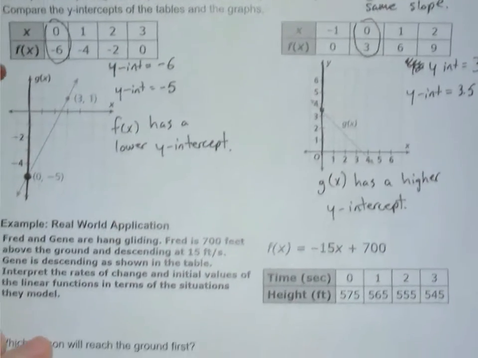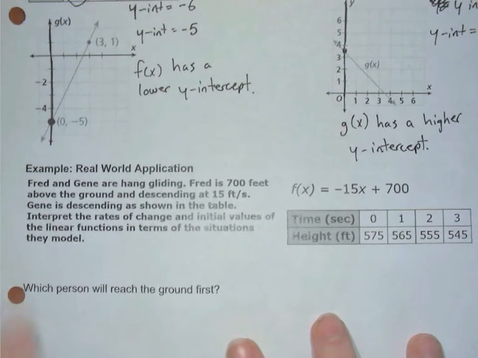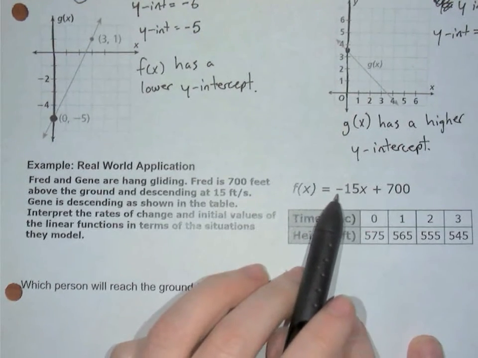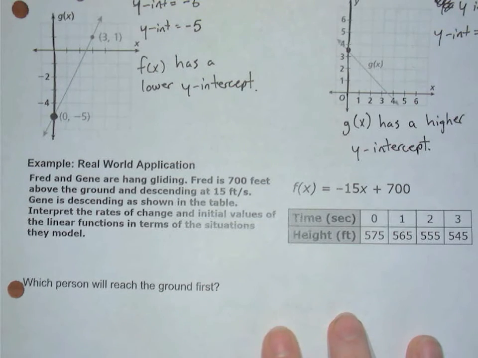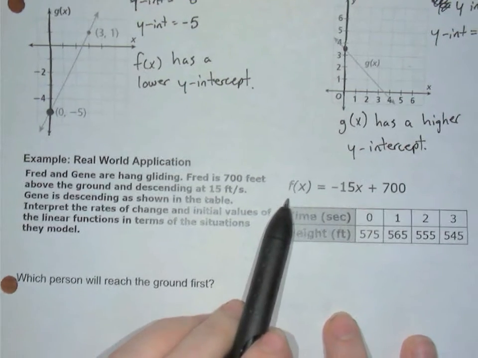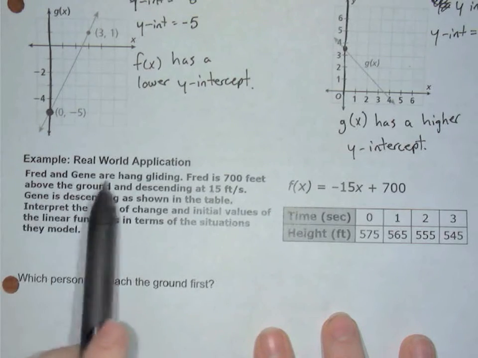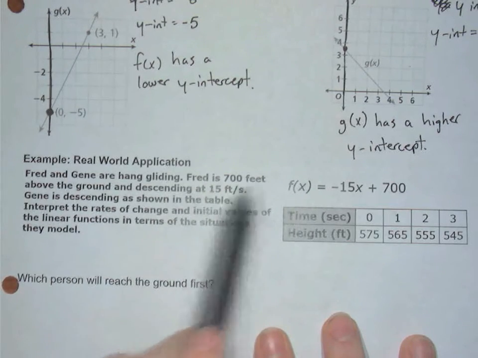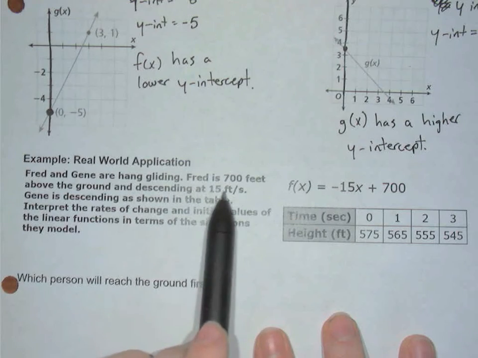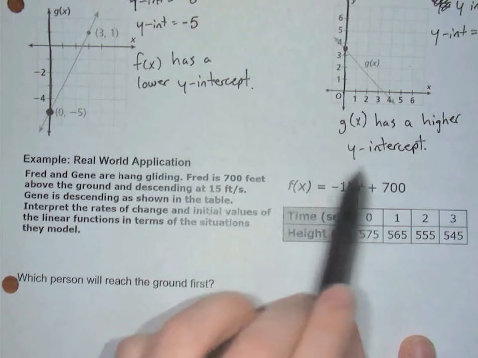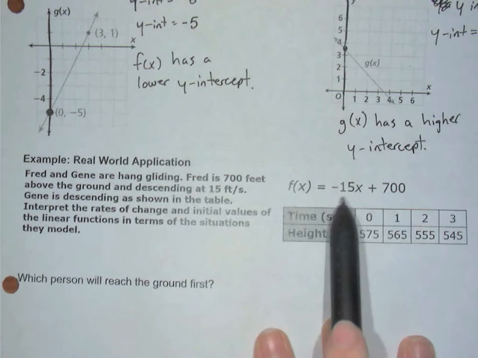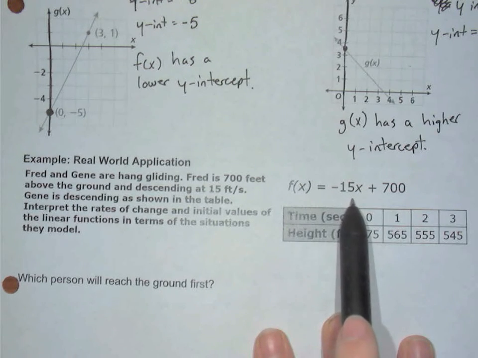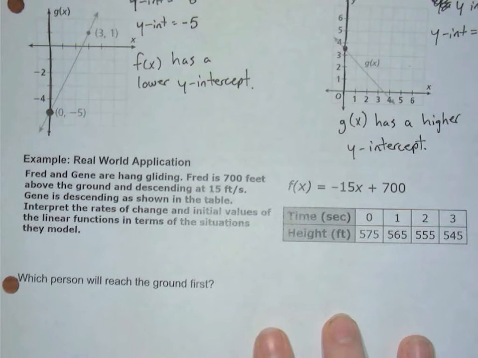Let's take a look at some real-world problems. Again, we've got something that's represented by an equation and one that's represented by a table. So this is two examples of people hang gliding. It says Fred and Jean are hang gliding. Fred is 700 feet above the ground and descending at 15 feet per second. His equation's given right here. He starts at 700, that's his y-intercept, and his slope is -15 since he's descending. He's getting closer to the ground at 15 feet per second.